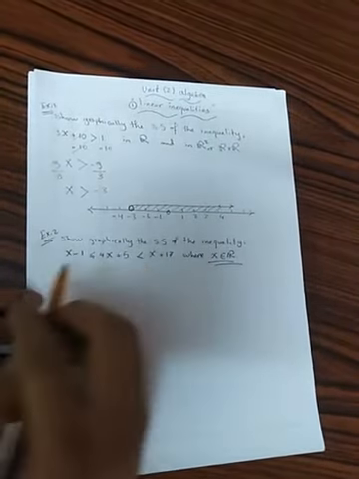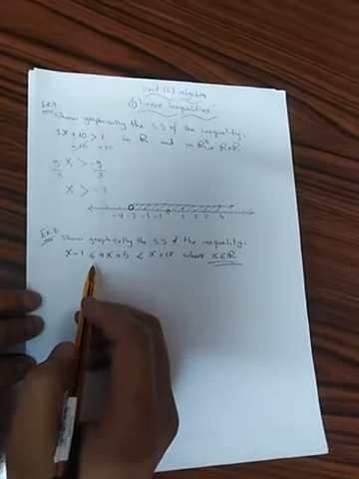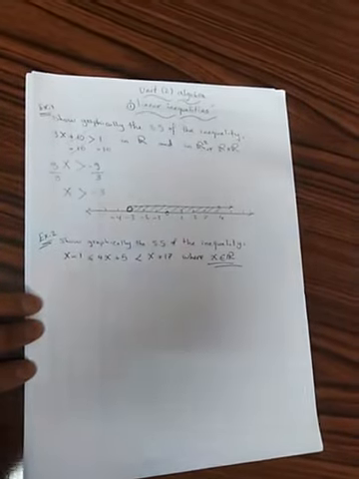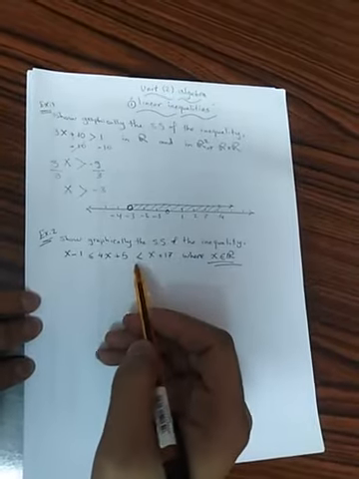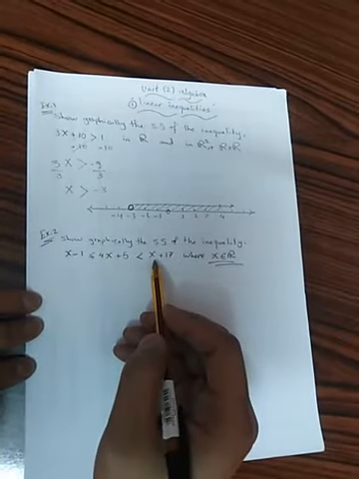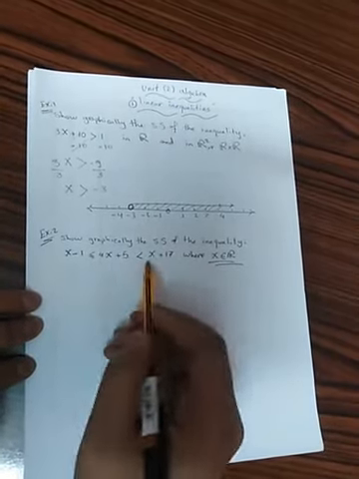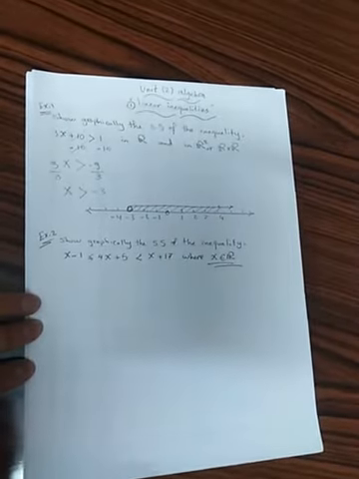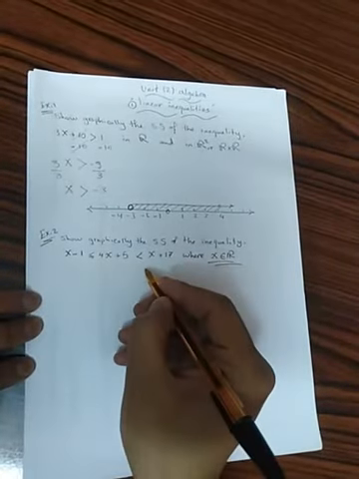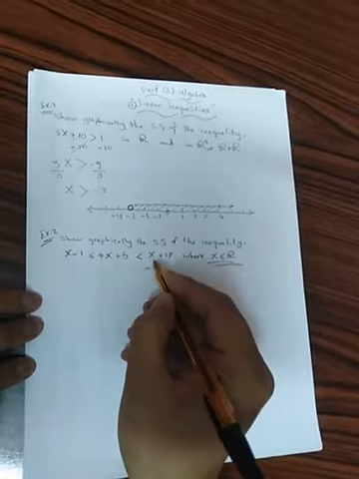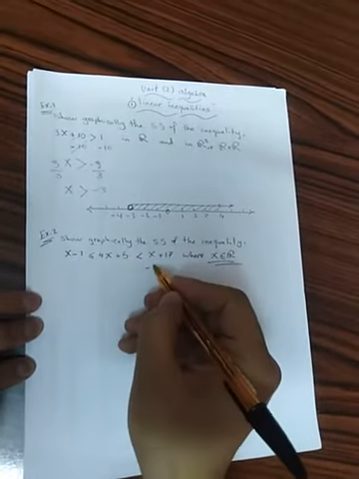Let's solve the inequality first. How can you solve this inequality? In the terms we have x. How can we cancel this x? Yes, by subtracting it. From each side I'll subtract x.